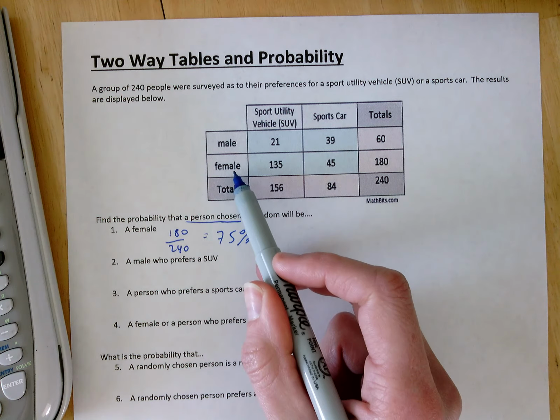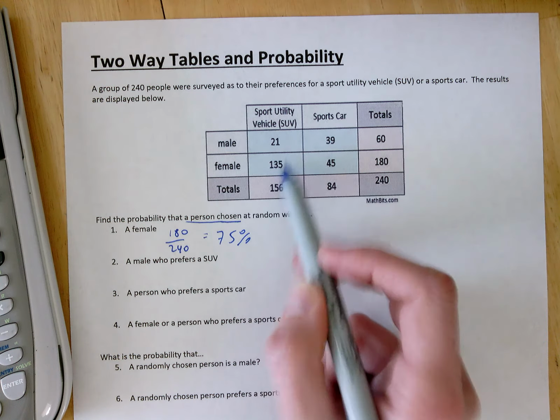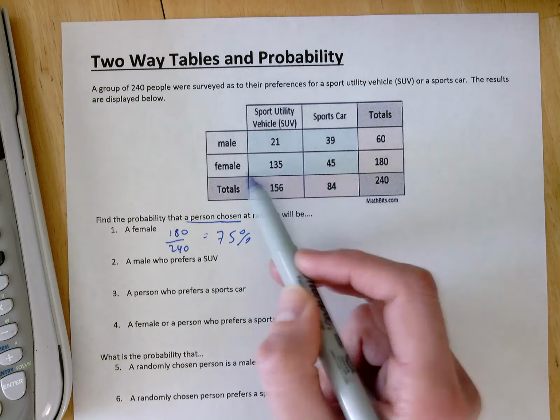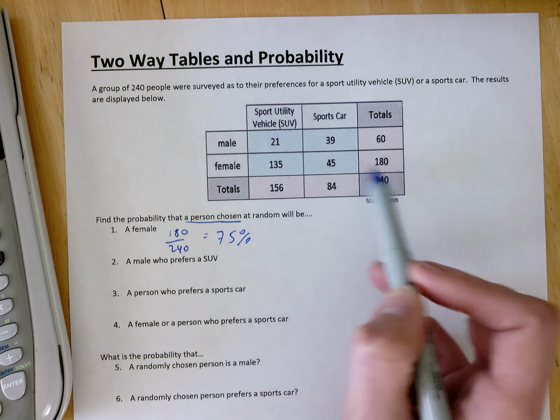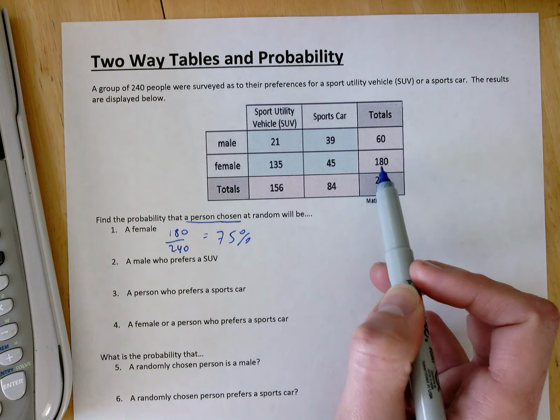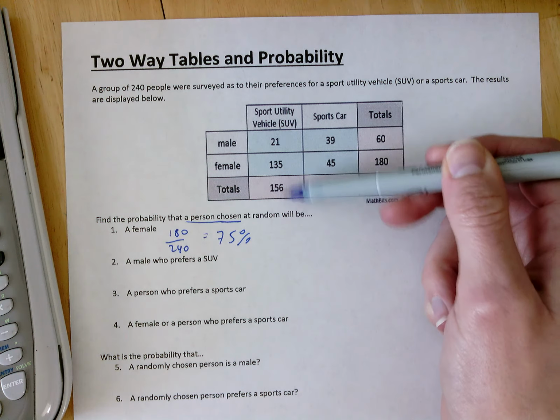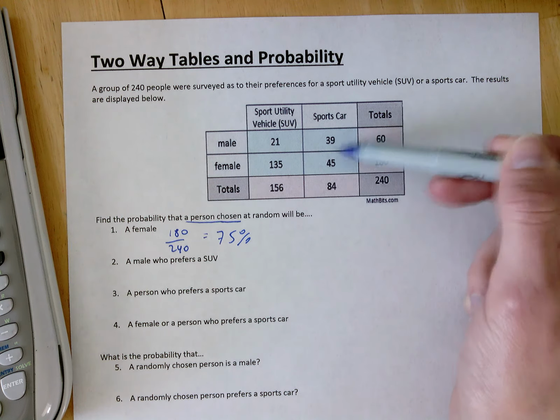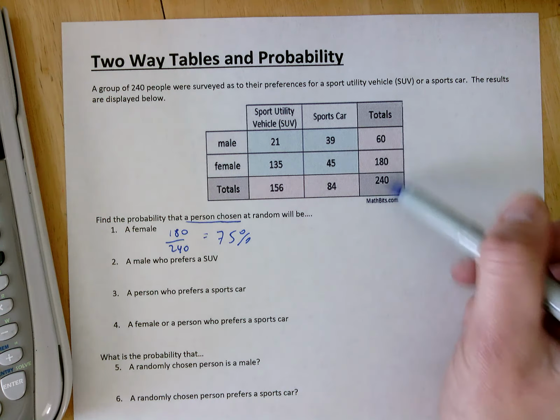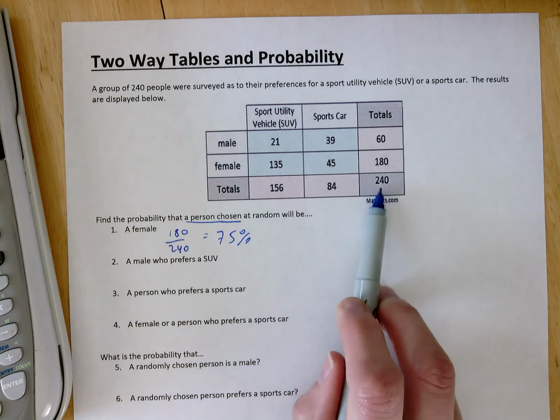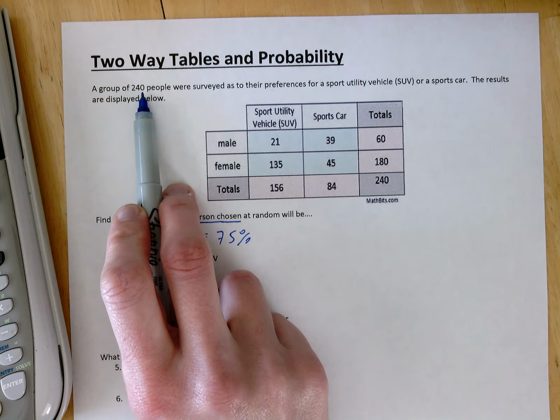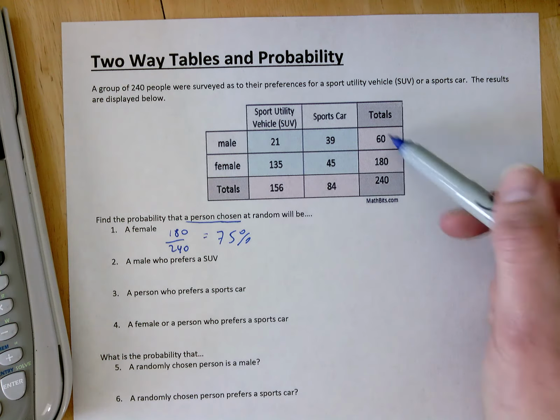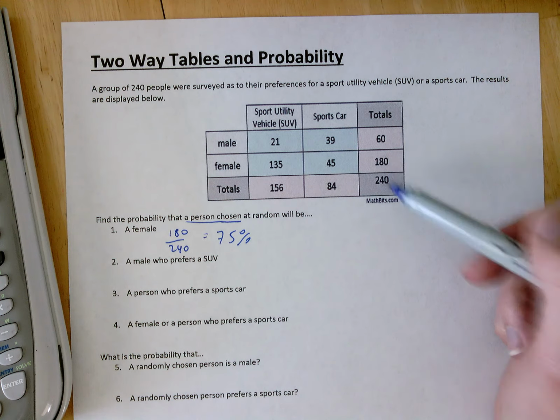Similarly for the females, there were 135 who liked SUVs. Here's how many females liked sports cars. The total of these two boxes is the total females. And then similarly, going vertical, this number right here is the total of how many people said they liked SUVs. This is the total of how many like sports cars. And this bottom corner is just the total number of people who were asked. You'll notice that matches what they said for the survey. It's also the sum of these two numbers and the sum of these two numbers. So 240 is our total.